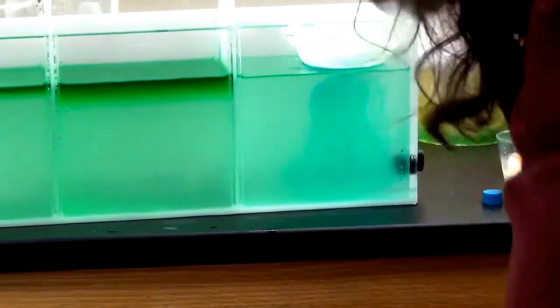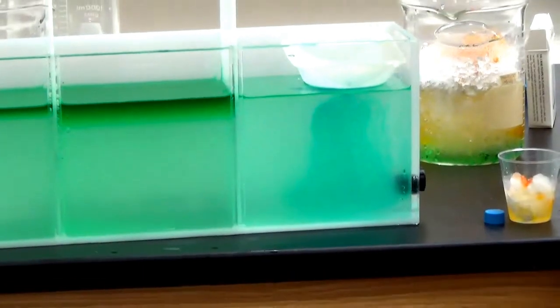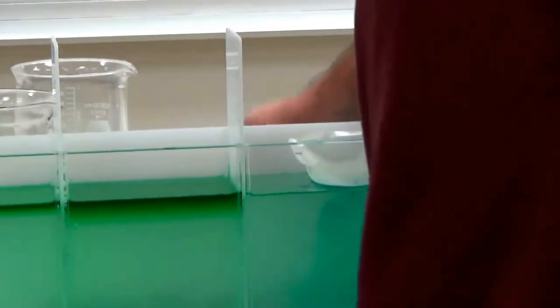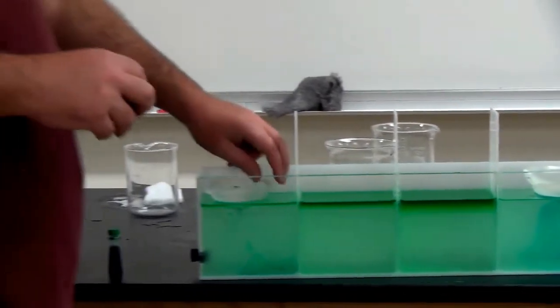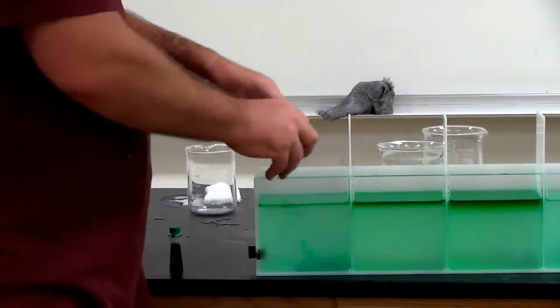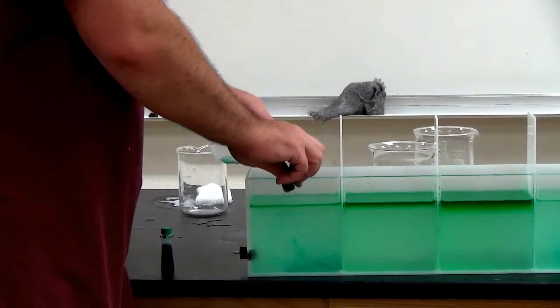In fact, I'm going to add a couple more drops to this system just because I'm so impressed with how nicely it's operating. Normally it does not work this well when I try to do this in a classroom, probably because I'm less focused.